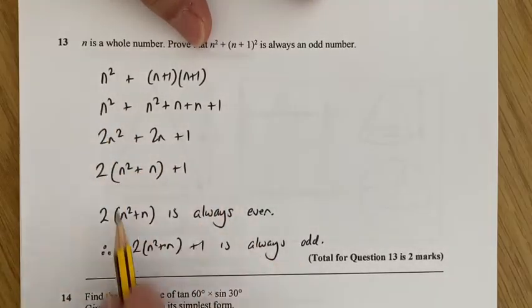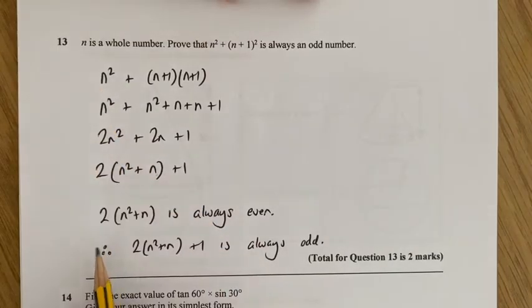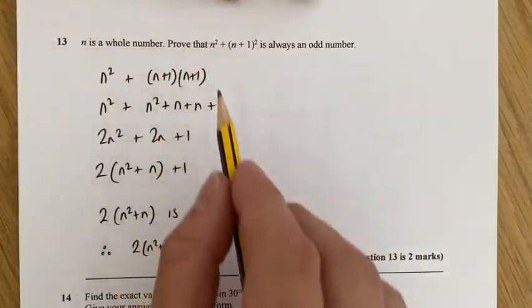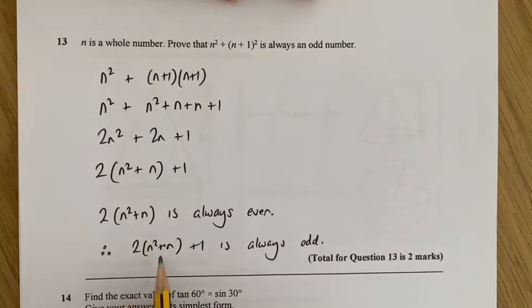Okay, really common question in an exam doing this type of technique. Okay, and knowing that 2 lots of something is always even, and therefore 2 lots of something plus 1 is always odd.